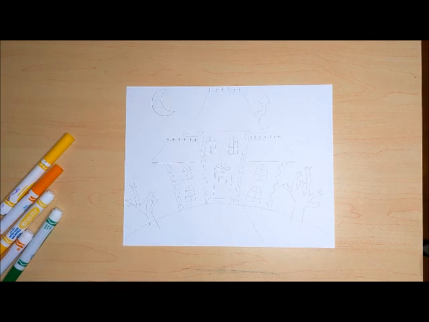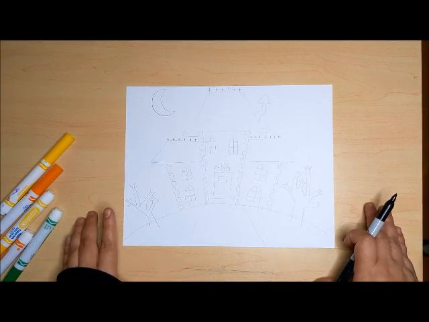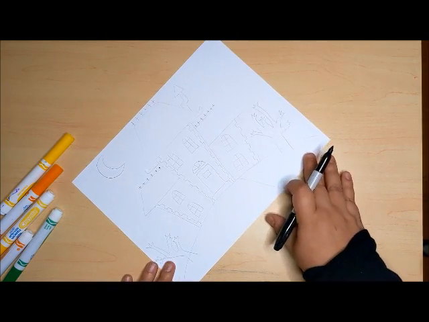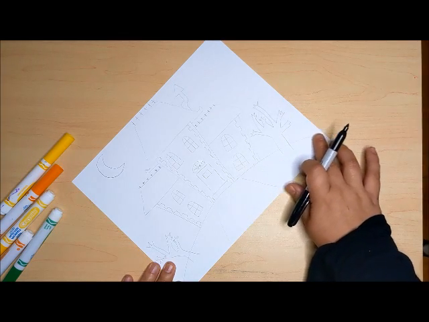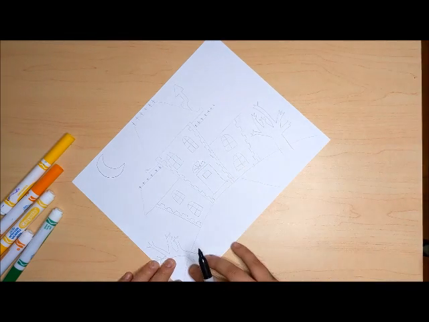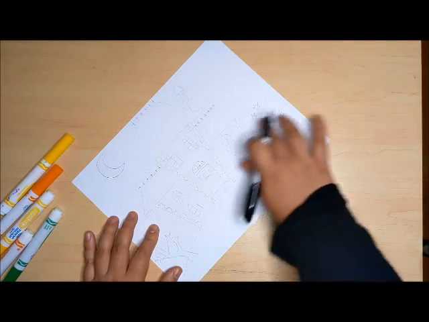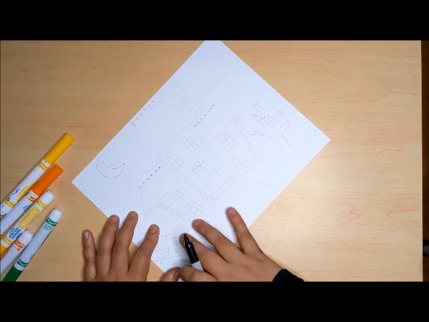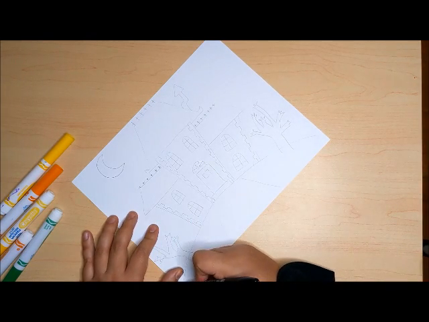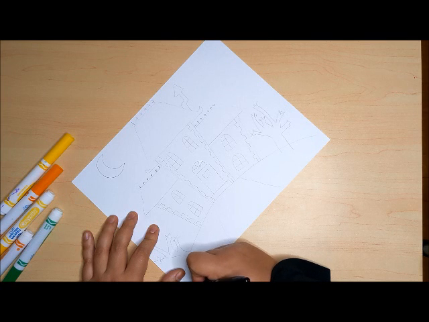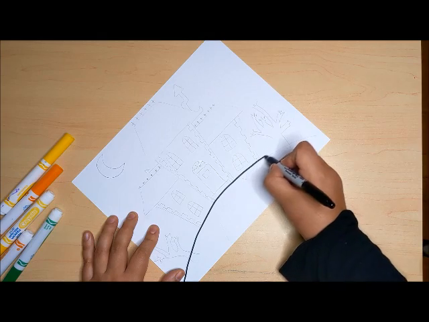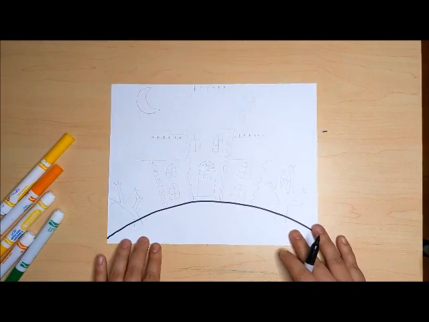All right, so the very first thing that we are going to do is make sure that our paper is horizontal or landscape. We're going to turn it a little bit and we're going to do a little mound of earth here. It's not going to be very big because our house is pretty big, but I don't want it to be completely flat on the ground, so we're going to add a little dimension to it. We're going to take it from the corner of the paper and just draw a little mound across the bottom like so.